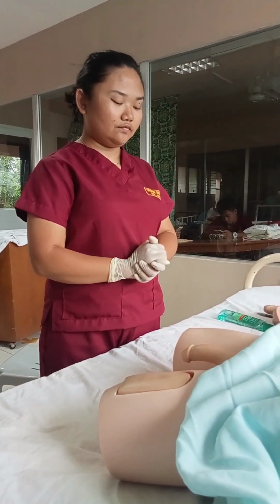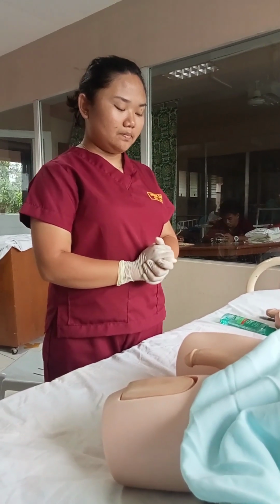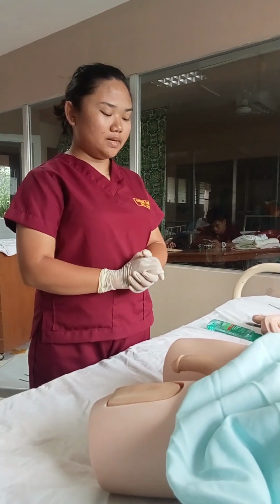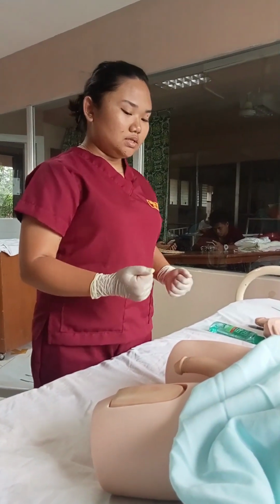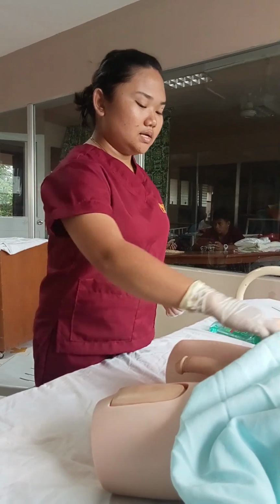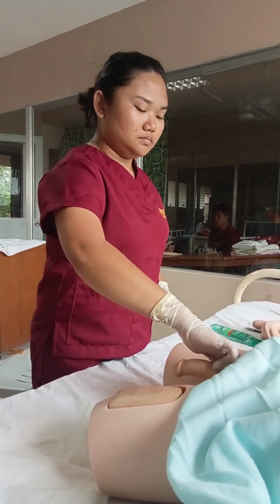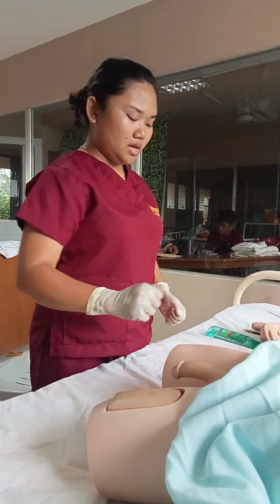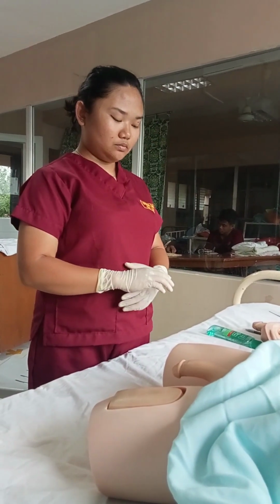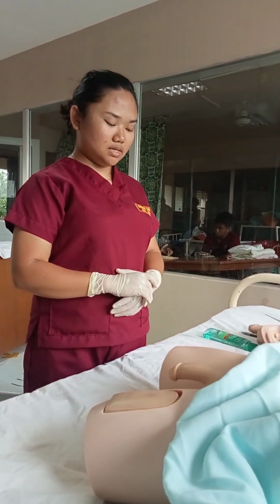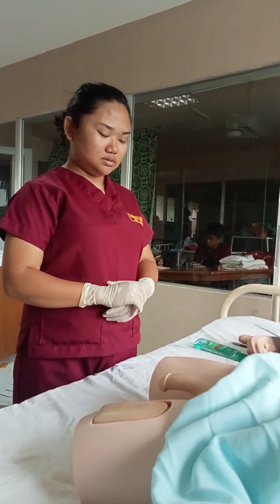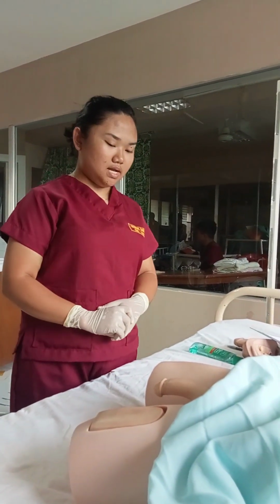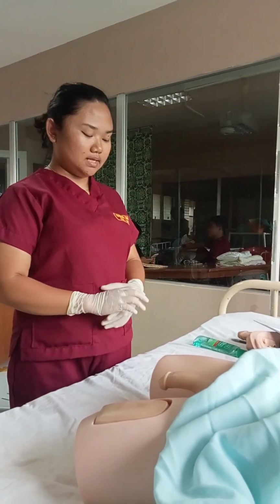Inspect for inguinal and femoral hernia. Palpate for inguinal hernia, observing for bulges or masses. Sir, ipapalpate ko po yung inguinal area niyo po. And next po is ipapalpate ko po yung scrotal hernia. Next naman is the anus and perineal area.